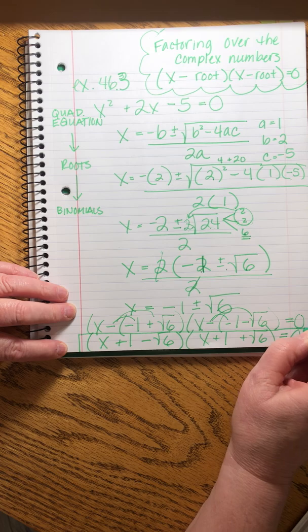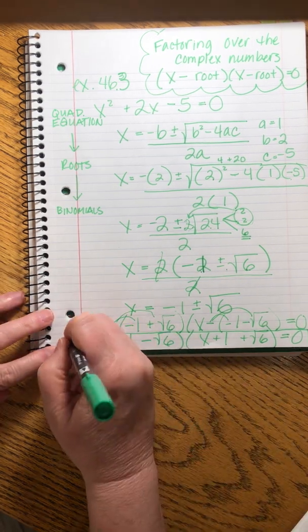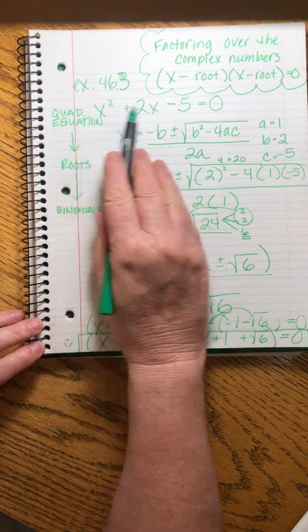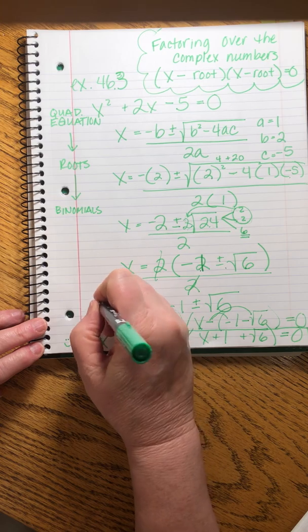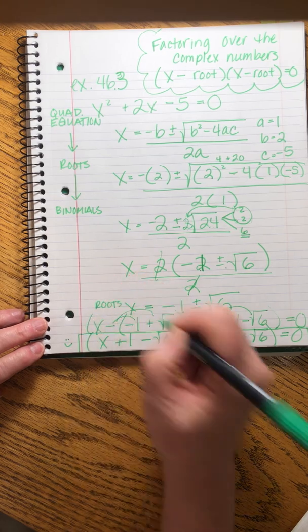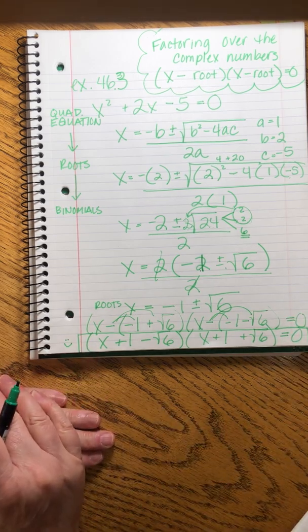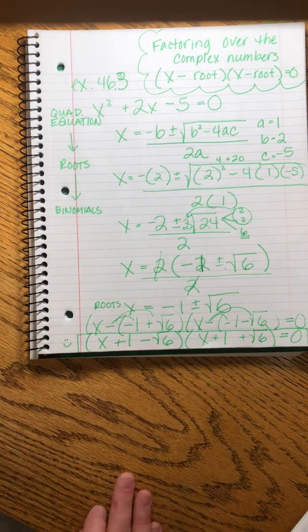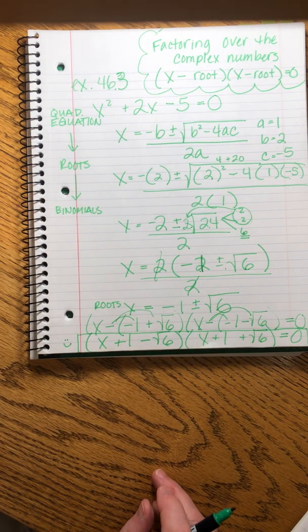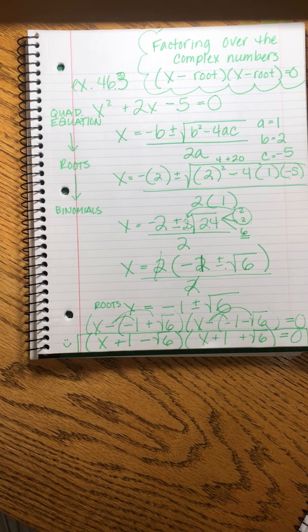There's my quadratic equation written in binomial form. Guess what? It's right. So here's my quadratic equation. Here is my root. And here are my binomials. Wasn't that fun? Don't you feel smart? You can look at this big old hairy mess and go, oh yeah, that wasn't too bad. Yay. We're done with lesson 46.